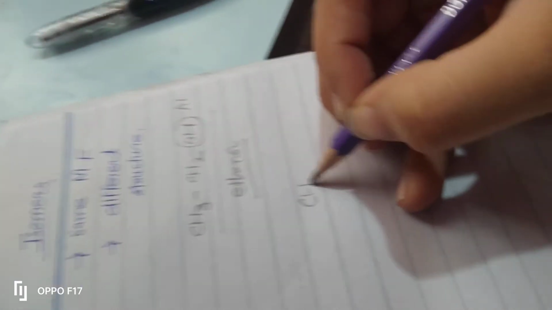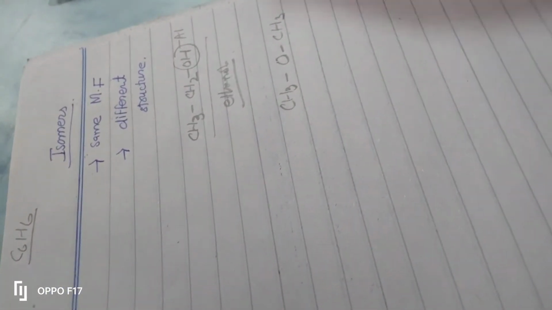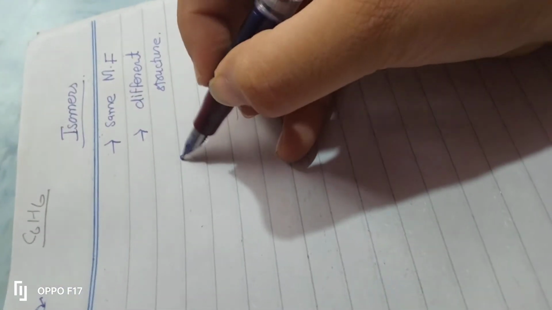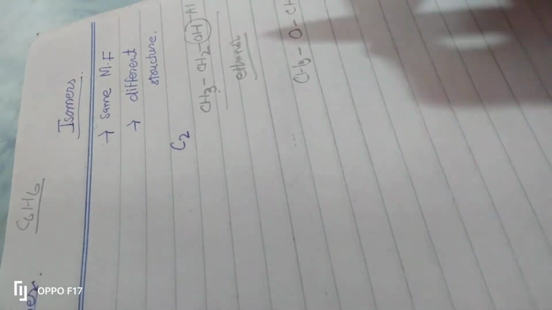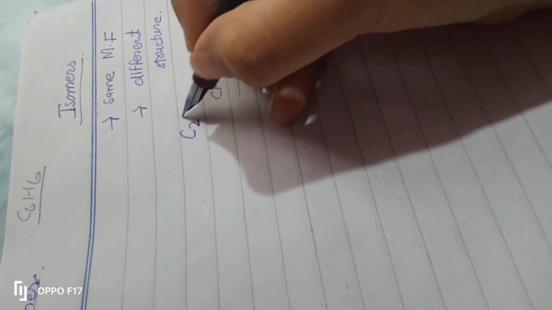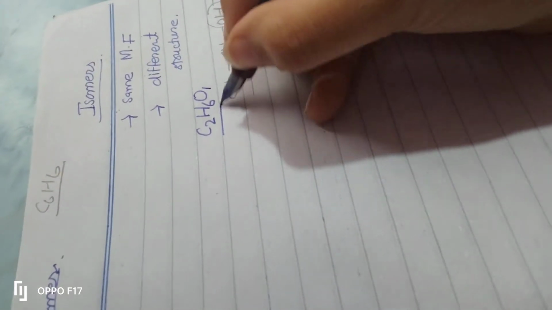We have another compound, CH3OCH3. Let's count the number of atoms here. Here we have 2 carbon, and 6 hydrogen. How many oxygen do we have? We have only 1 oxygen. So this is O1.